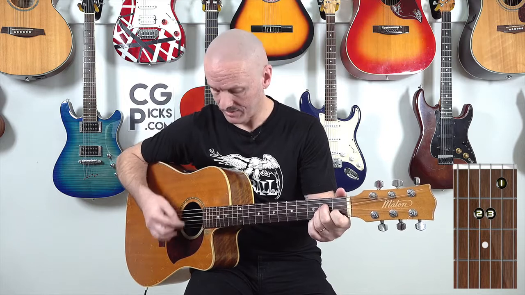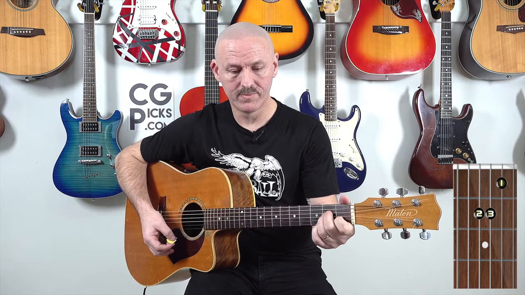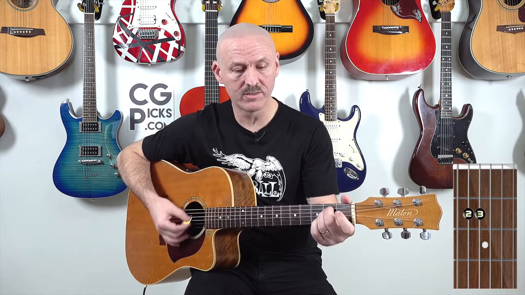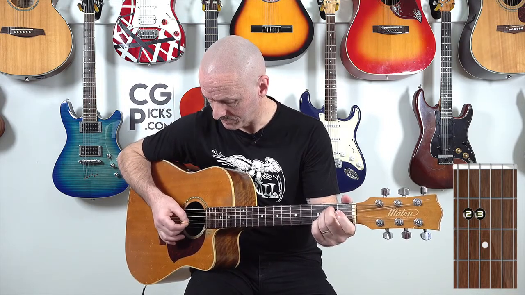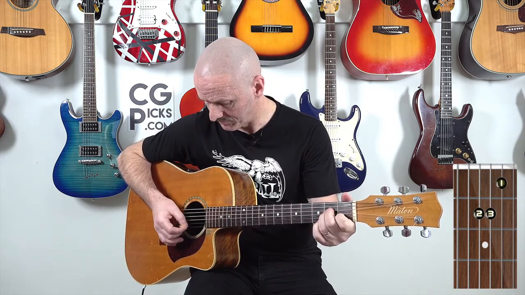Change down to the A minor with the 1st finger, and just the 5 strings. Back to E minor. Now, A minor. Again, if you want to, you can pick through the notes. A minor. A minor. Finish on E minor.